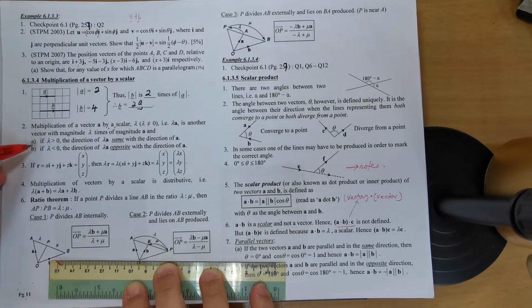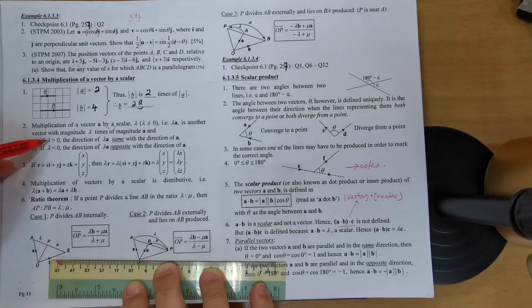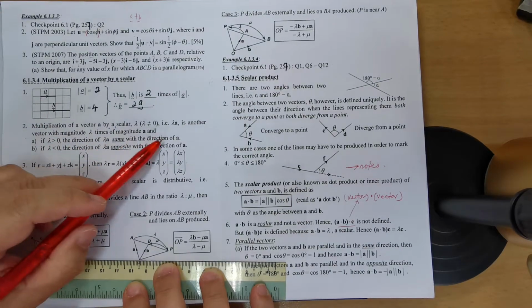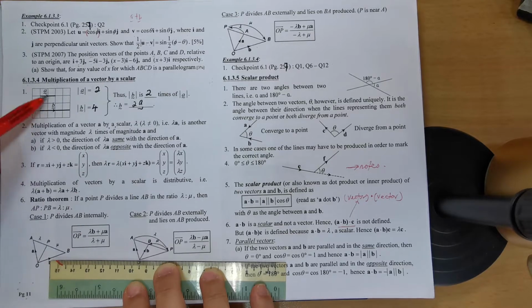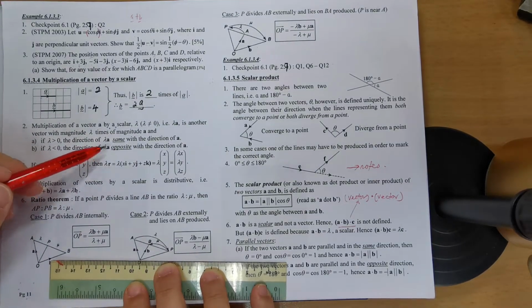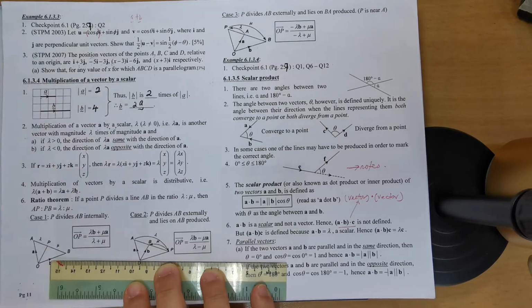If the scalar lambda is positive, then the direction of lambda A will be the same as the direction of A. And if lambda is negative, then the direction of lambda A will be opposite to the direction of A. These are no problem, quite simple.